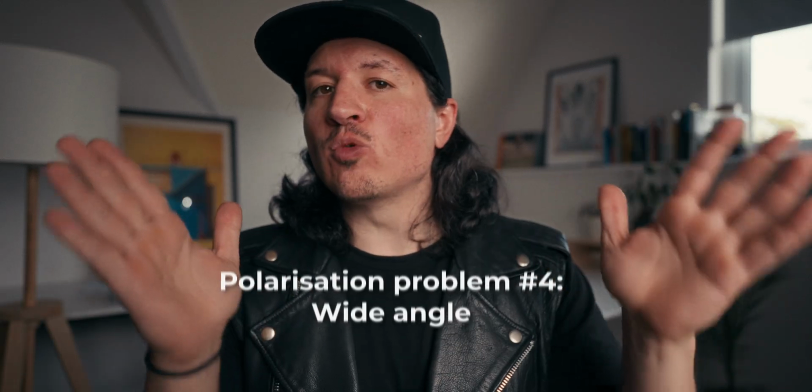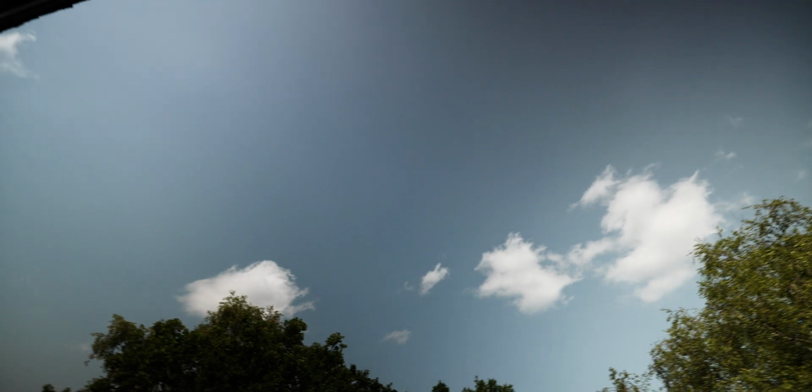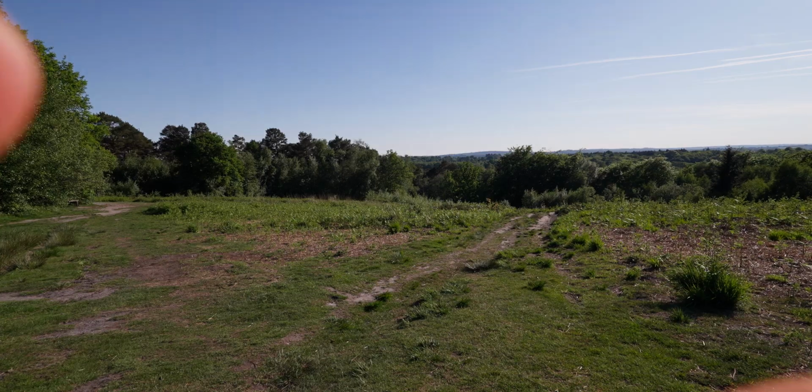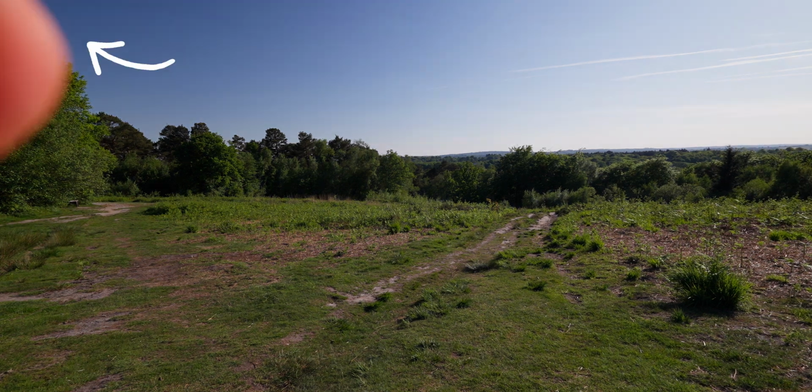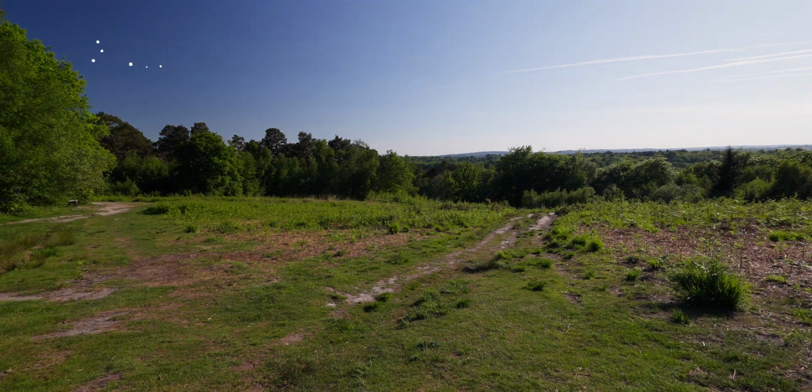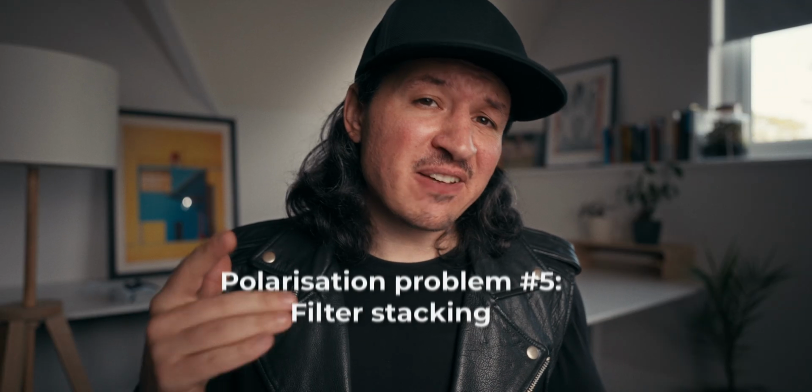Another problematic area for polarization is using wide-angle lenses. We're talking wider than 20mm on full frame. With a lens like that, the angle that the light is coming from varies greatly across the frame. So the polarization effect also varies across the frame, with the largest shifts being seen in the corners. This problem is made worse by filter stacking.